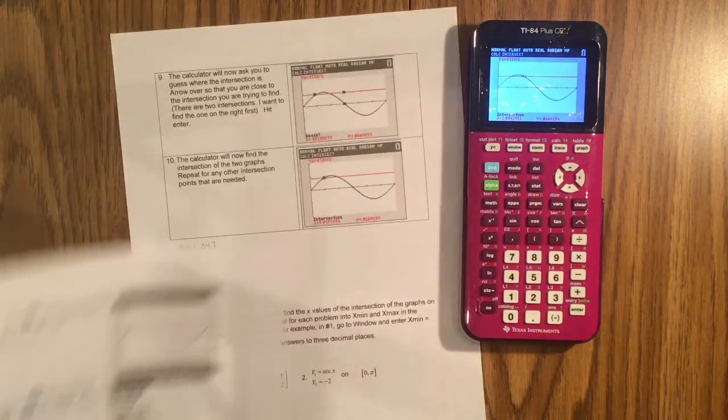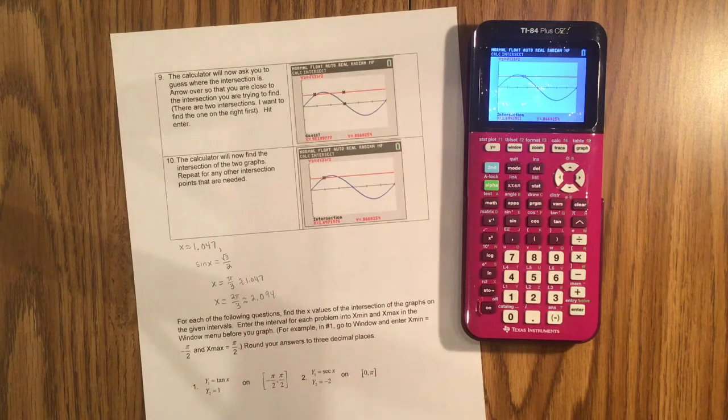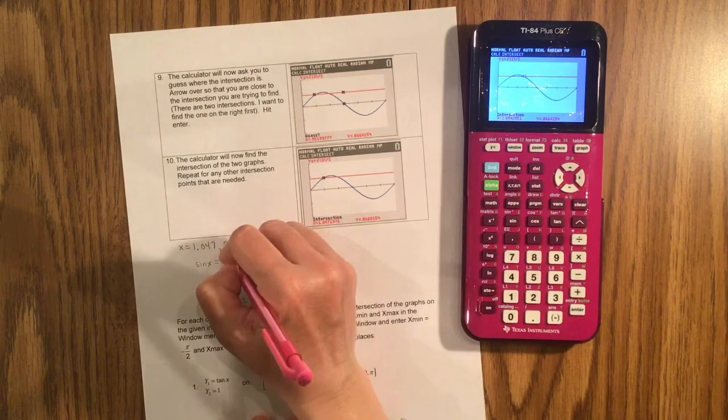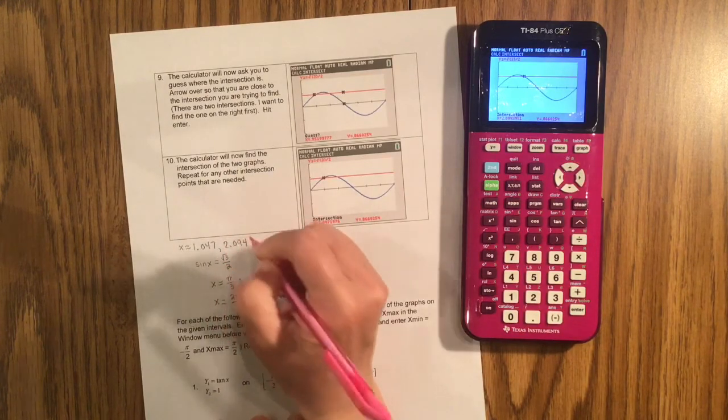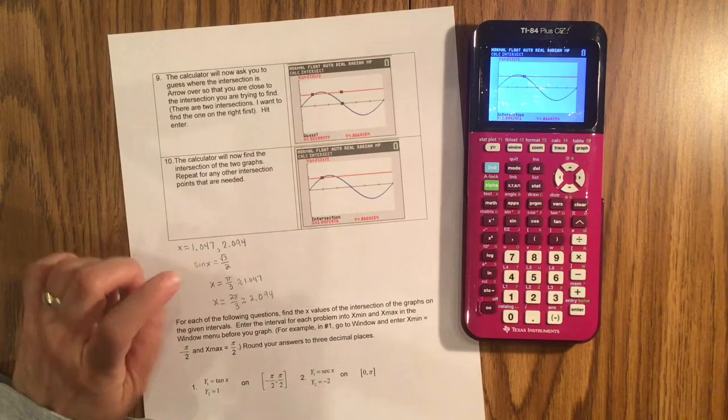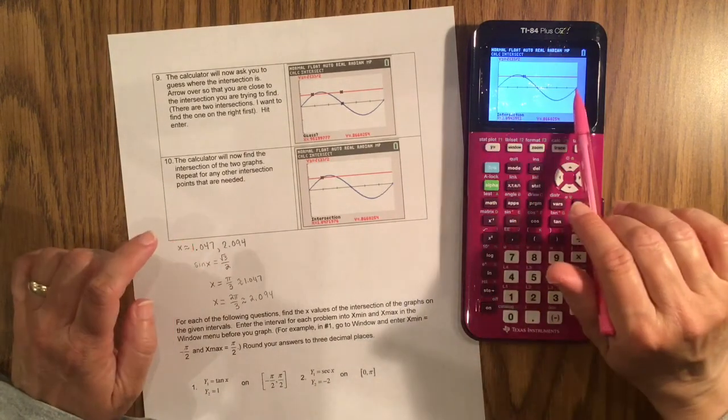So what does that say? Does that say 2.094? Haha, 2.094. So those are your answers for the solution to that equation on the interval from 0 to 2 pi.